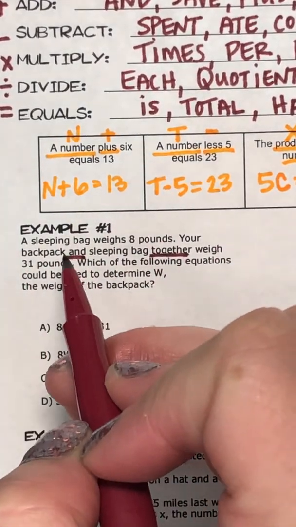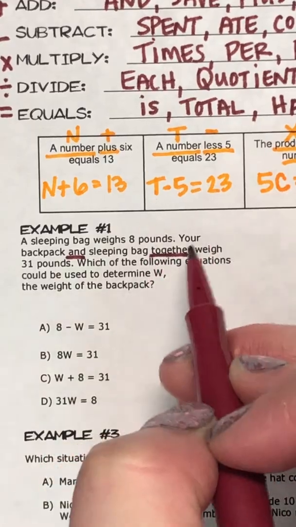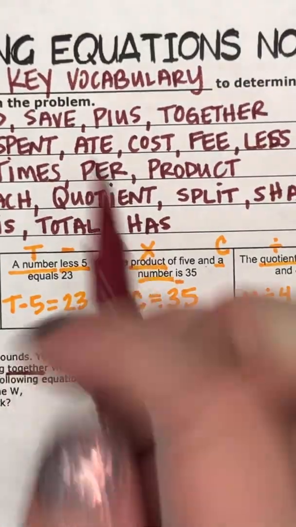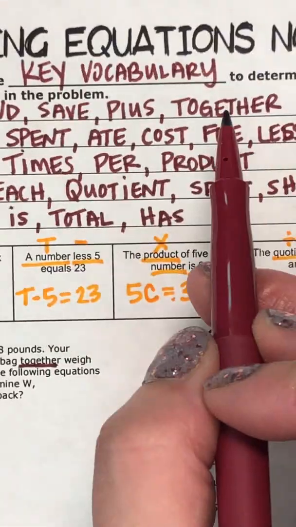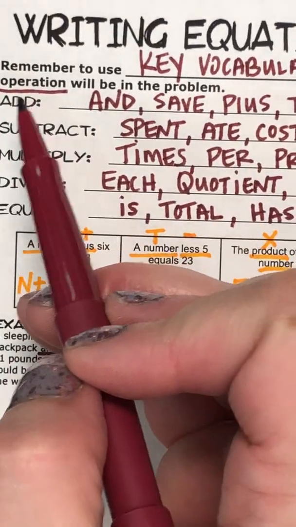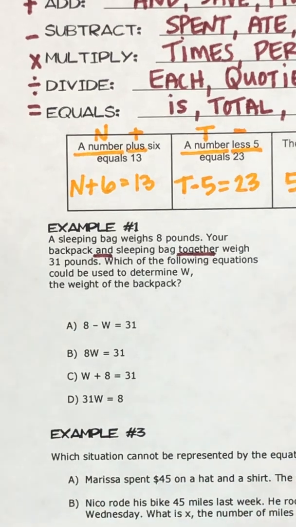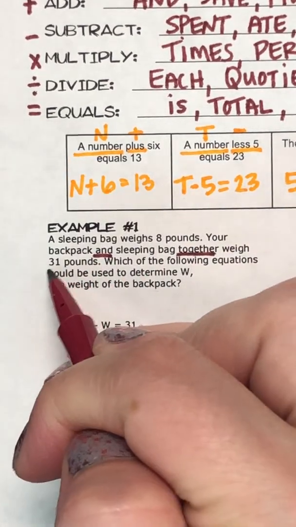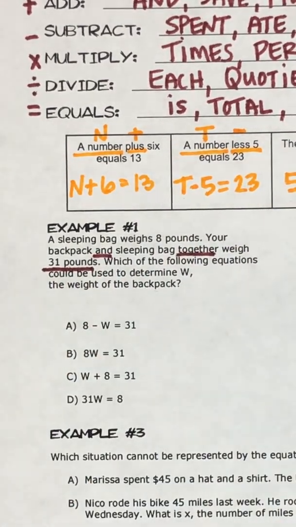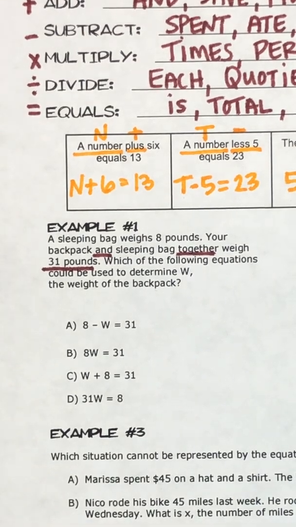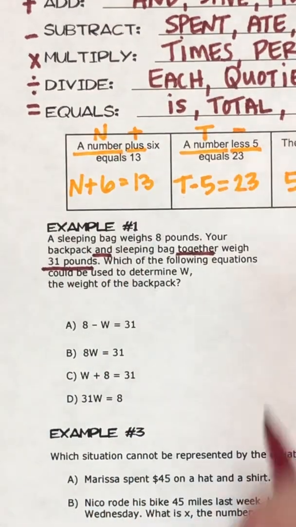Backpack and sleeping bag together. So if you look up here, and together tell us to add. So we're definitely looking for some addition, okay? And then our total, our together, is gonna be 31 pounds. So we're looking for an addition problem with a total of 31.